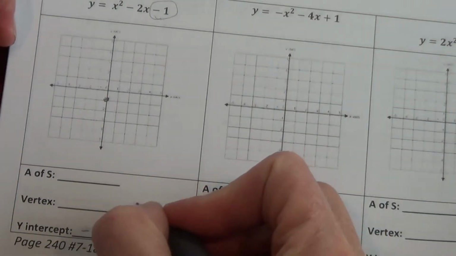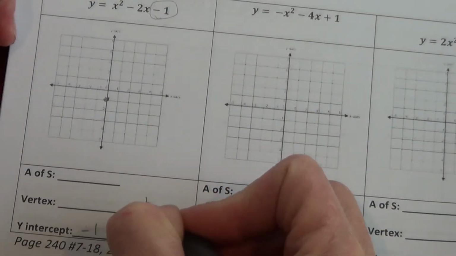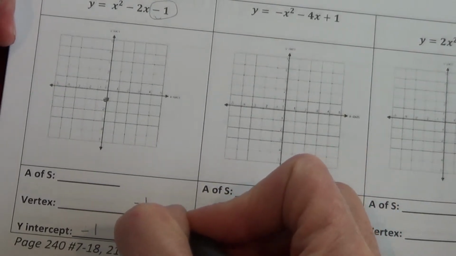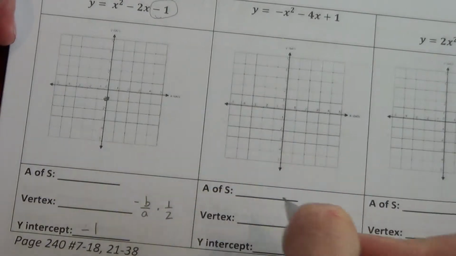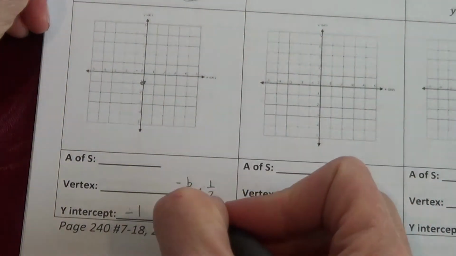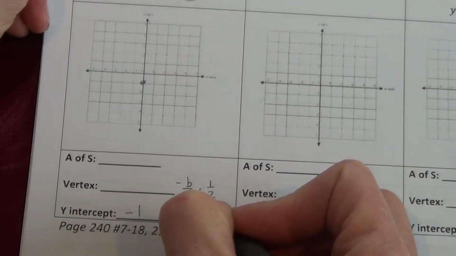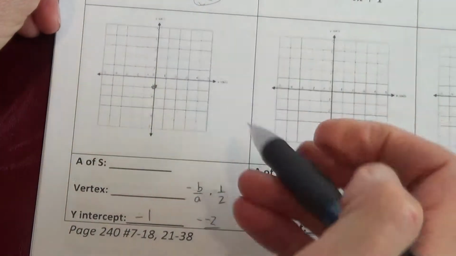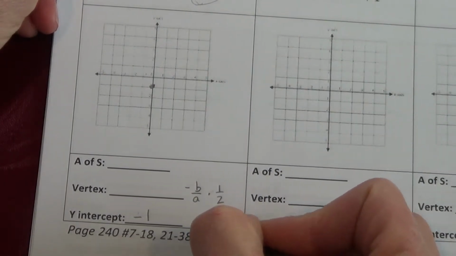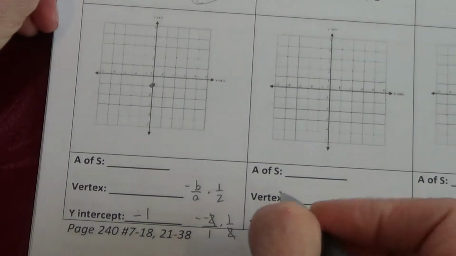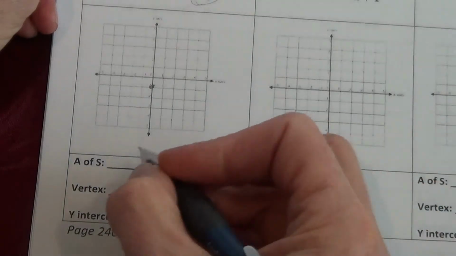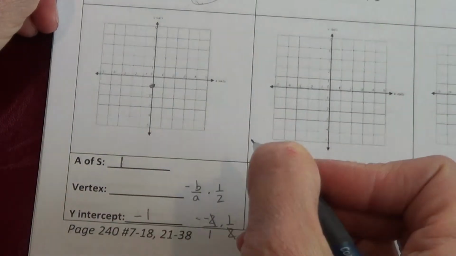I have a lot of students that prefer to remember it as -b over a times 1/2. Okay, so our b value is -2, so it would be -2 over a value of 1 times 1/2. The 2's will reduce, and we end up with a negative times a negative, which is positive 1 over 1. So our axis of symmetry is 1.